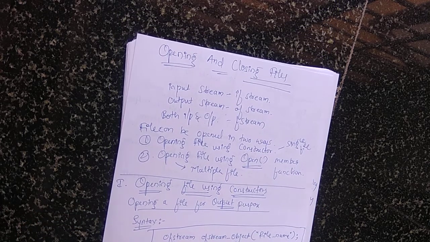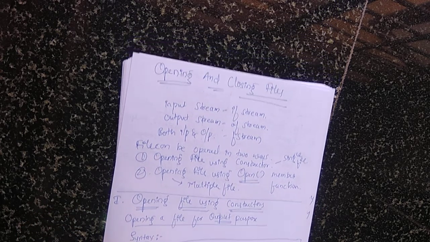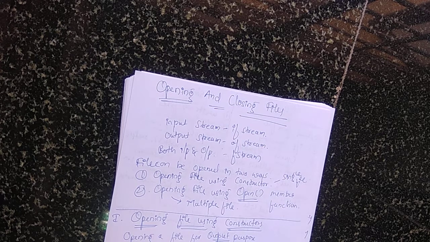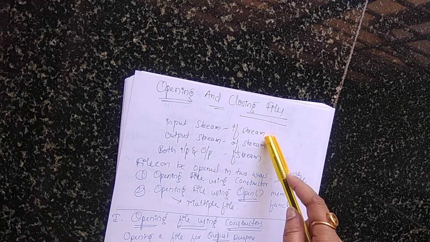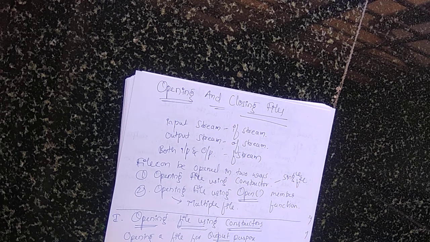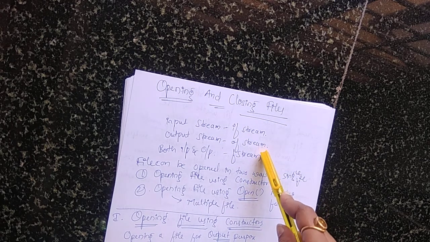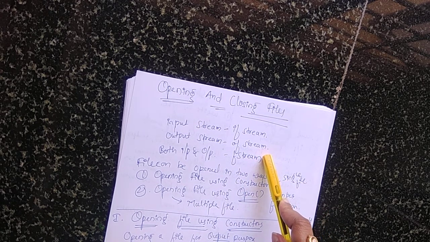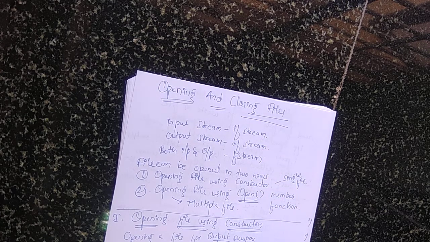Clear? So this is about today's class. What we had covered: your files can be opened and closed. When you want to open your file for your input stream, you have to use the ifstream class. When you want to open or close your files for your output stream, then you have to use your ofstream class. Generally, you just have to remember, for input operations you use ifstream, and for output purpose you use ofstream. Done? And if you want to open it for both input and output, then you have to use fstream. Your file can be opened mainly in two ways.